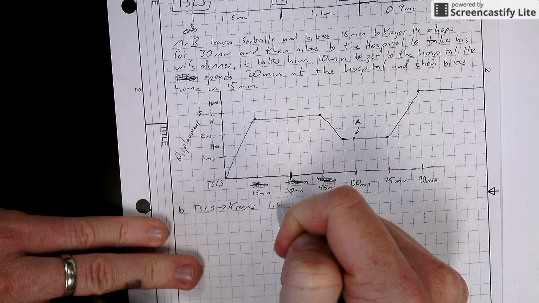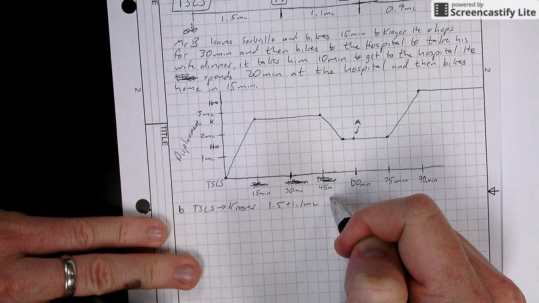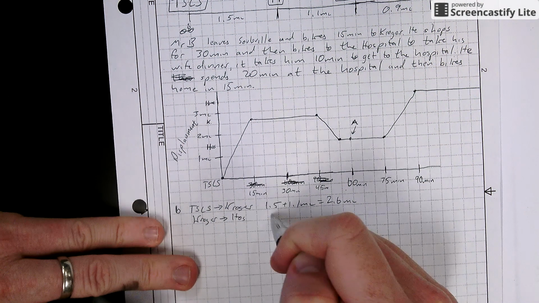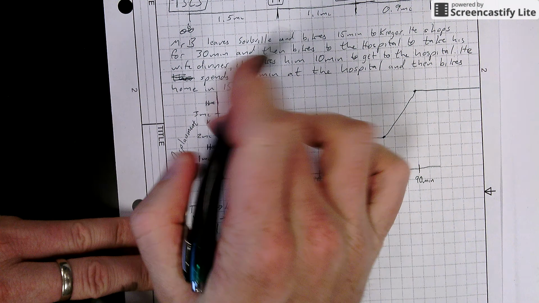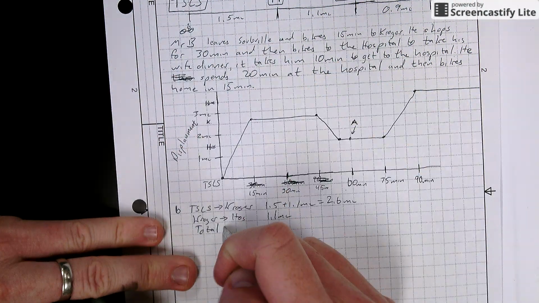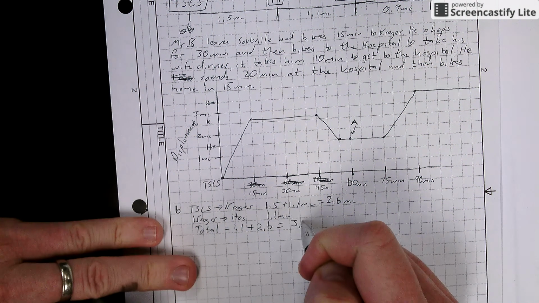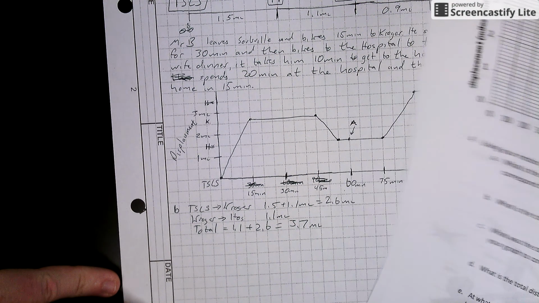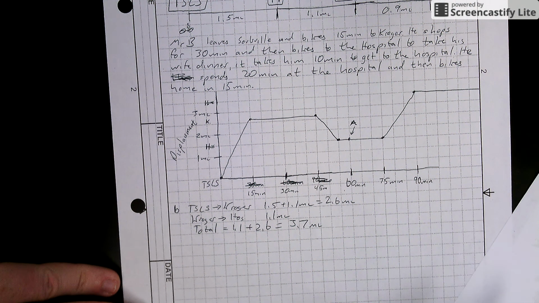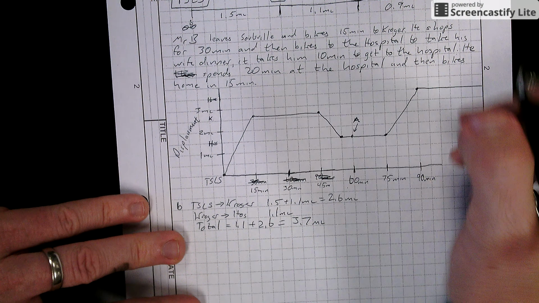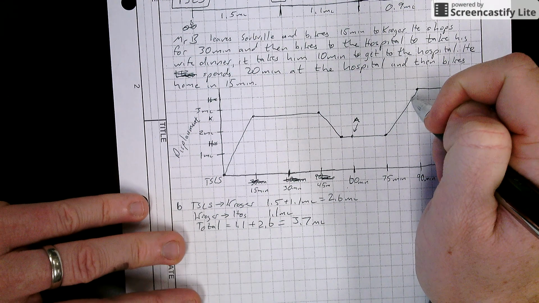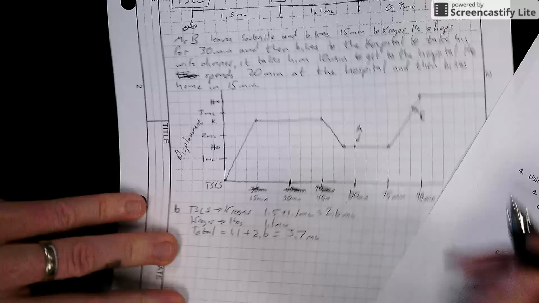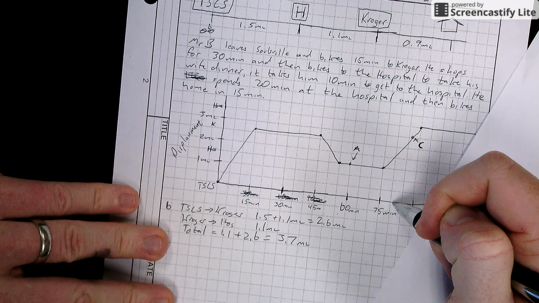Then he bikes to the hospital to take his wife dinner. So I'm actually going back towards Soulsville now. I'm not going farther away, I'm going back towards it. My hospital is on the line over here, and it says it takes him 10 minutes to get to the hospital, so I go to the hospital here. Then he spends 20 minutes at the hospital, so 5, 10, 15, 20, I'm not moving. And then he bikes home, which is way up here, in 15 minutes, so 5, 10, 15 minutes. My home line is here. And then I'm going to draw in my lines.